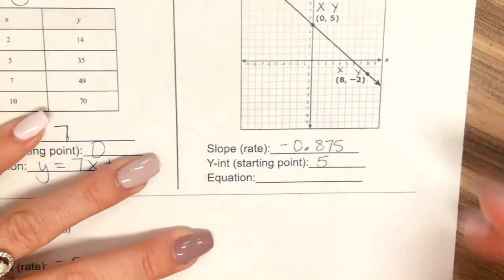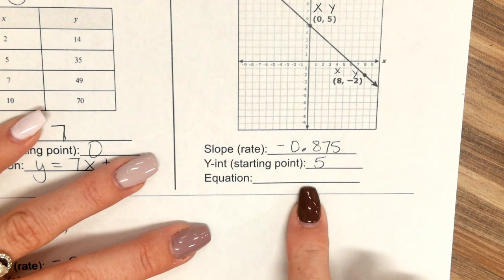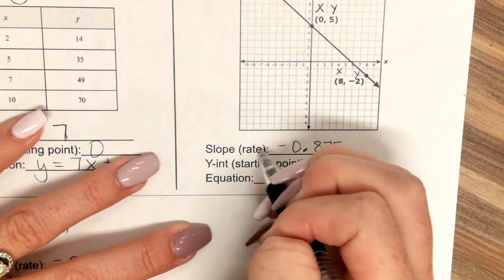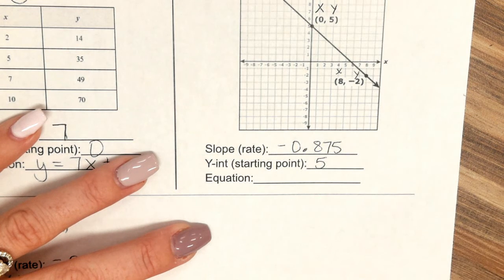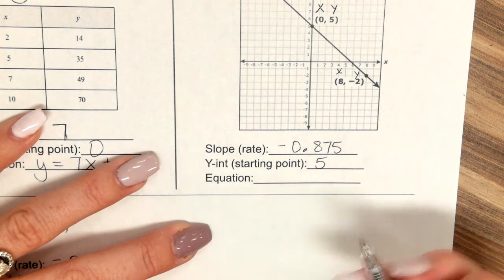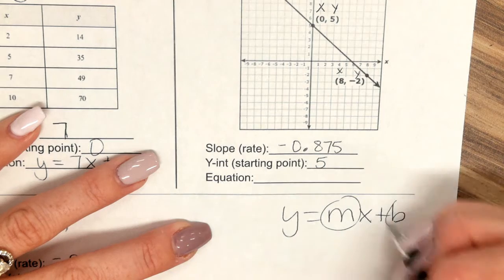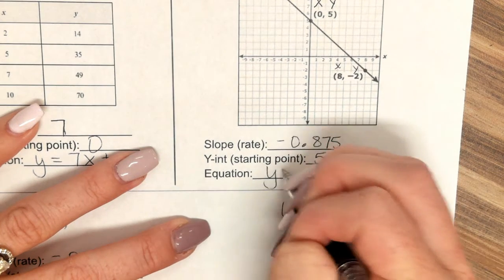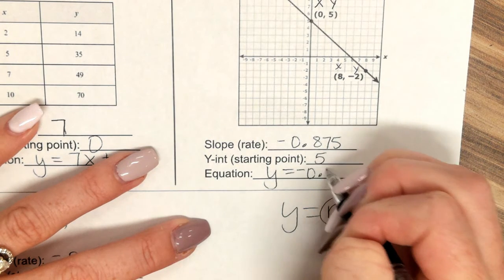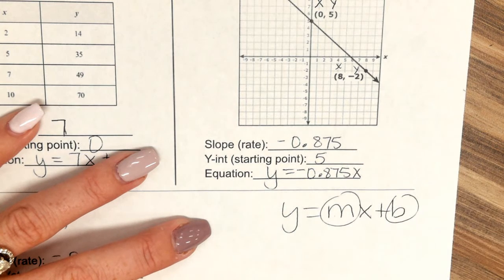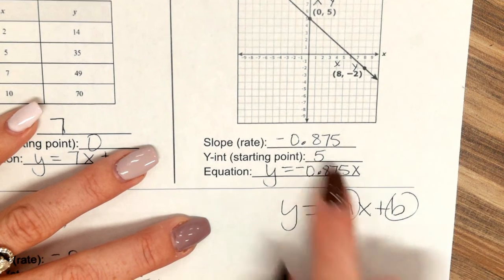Can I write an equation? Yeah. Y equals negative 0. Guys, this is the most important part. Can you write an equation? Okay, this is the slope, so it gets the x. Does that make sense? I'm going to say it again because a few of you are not able to write the equation. In y equals mx plus b, the slope goes there, the y-intercept goes there. So I have y equals, well, this is the slope or the rate, so it's going to be in the m spot. Negative 0.875x, because it's the slope. Is it going to be plus 5 or minus 5? Plus 5, because it's positive.